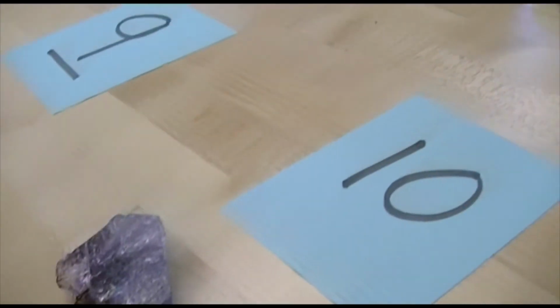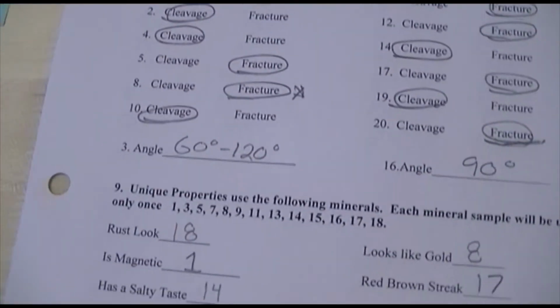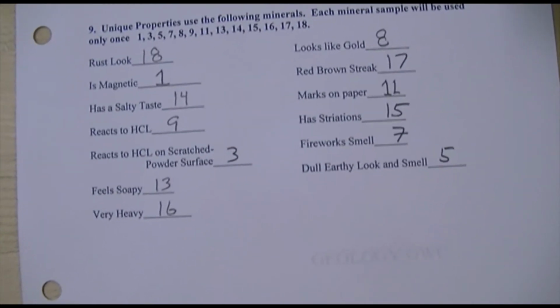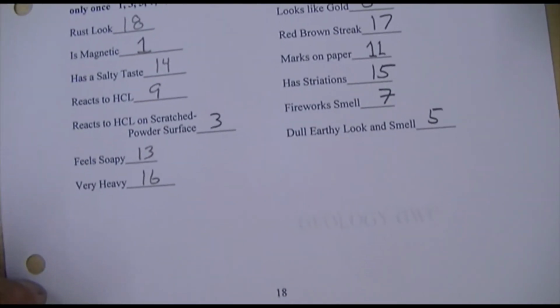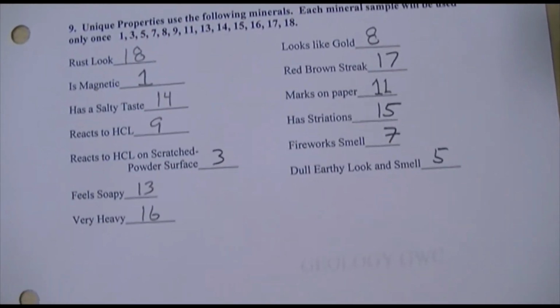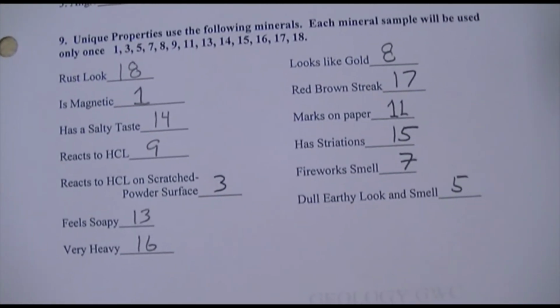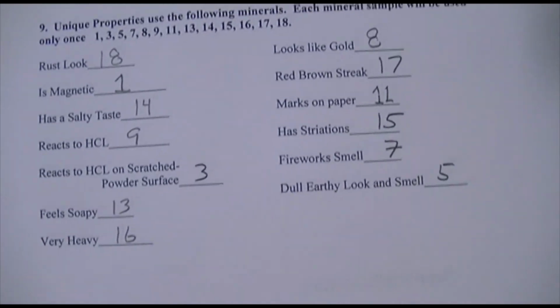On the bottom of this page here, I wrote out the specific properties, and it's going to be hard to show all of these because of the dull, earthy look and smell. How are you going to smell something off a video? You're not. So let's kind of go through.